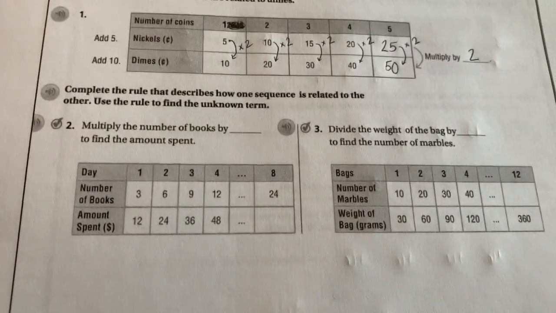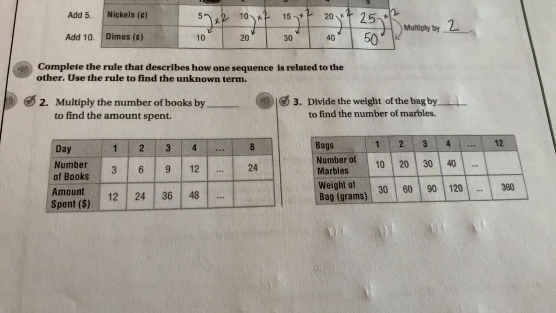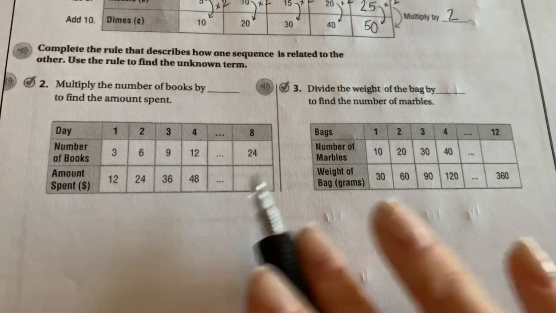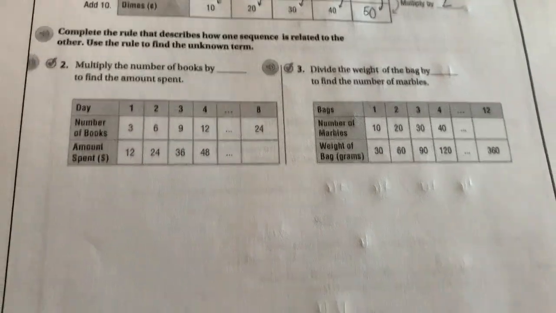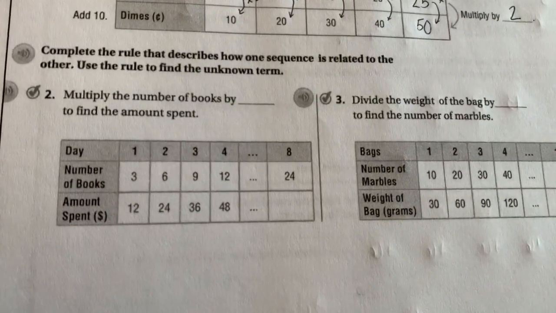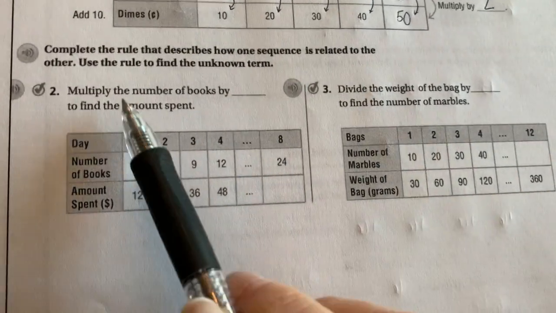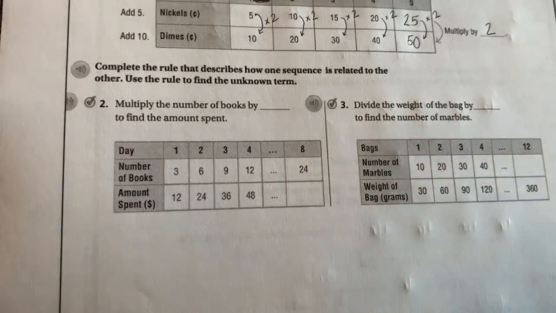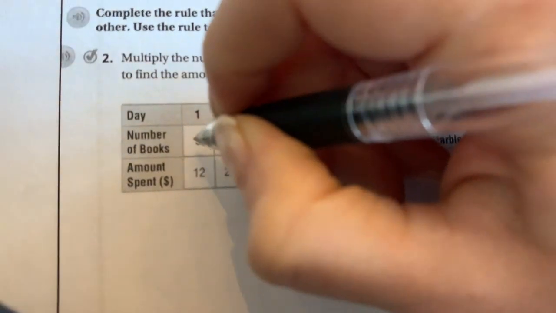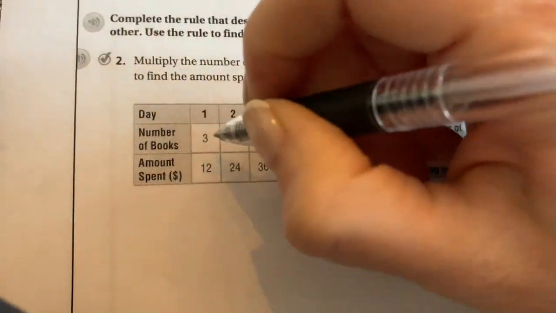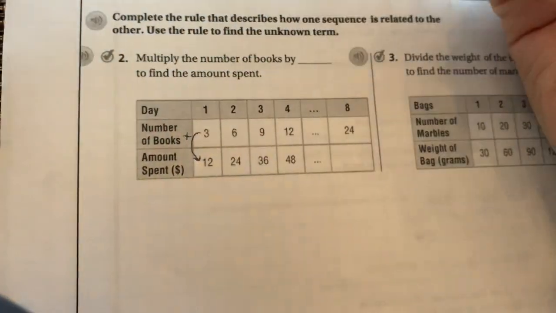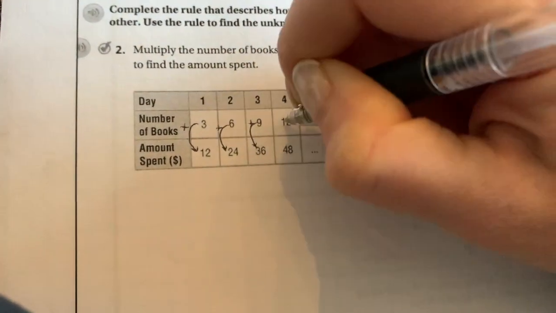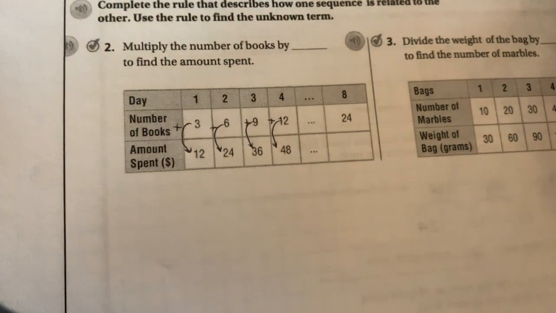So for 2 and 3, we're going to complete the rule that describes how one sequence is related to the other. And then once we find the rule, we're going to find the missing terms. Okay, so let's figure out what the rule is here. We want to see, what do we multiply the number of books by to get the amount that's spent? So let's look. We want to see, what are we multiplying this number by to get this one? Okay, what are we multiplying by? Take a look and see if you can figure it out.